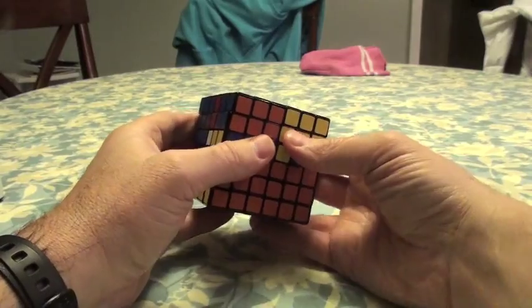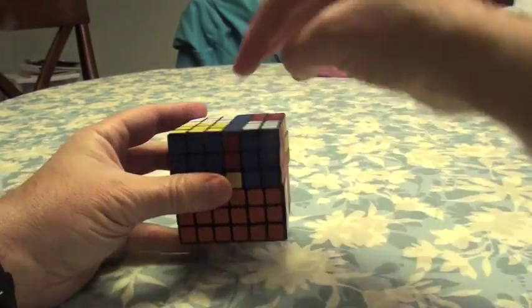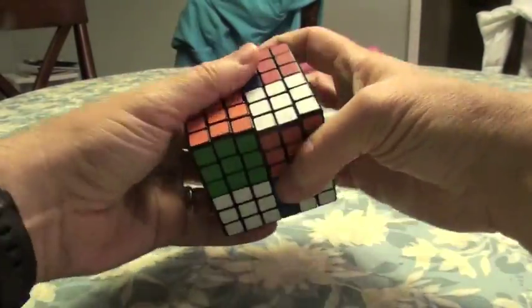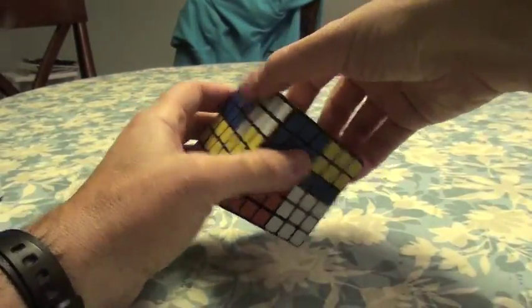So what I want to have happen is this will come over here, and I've got this sheet over here. I can move this top side, and now move it back.